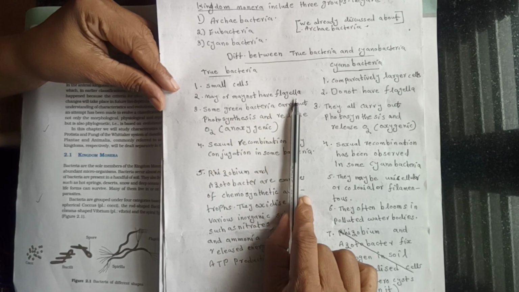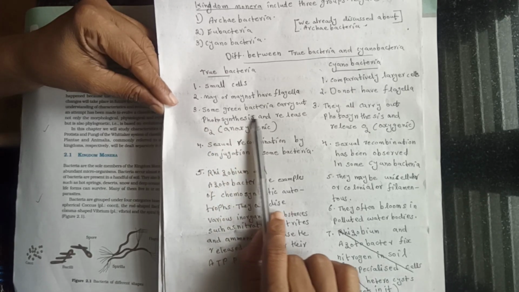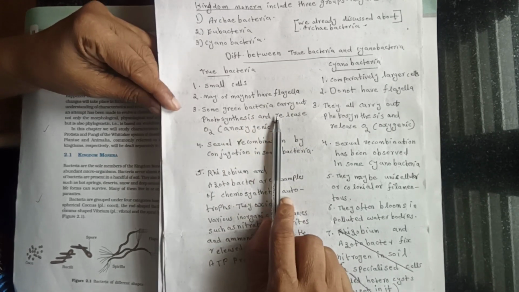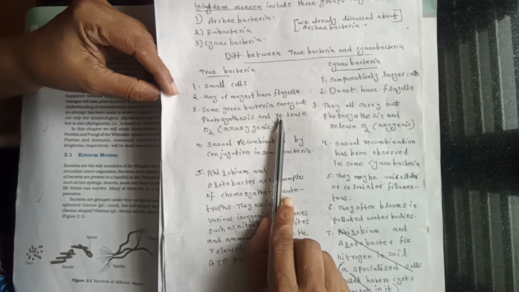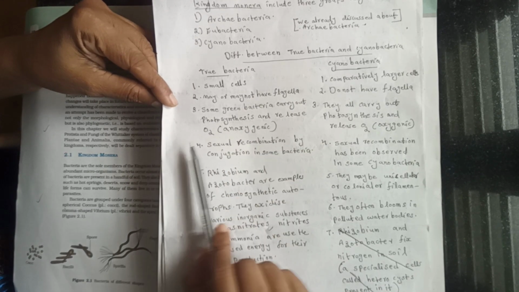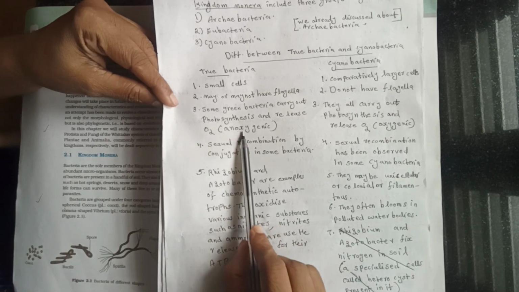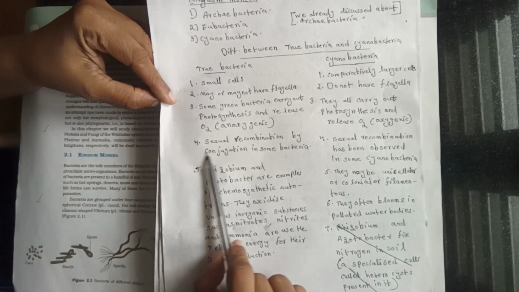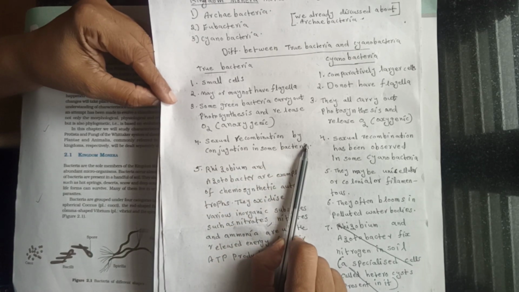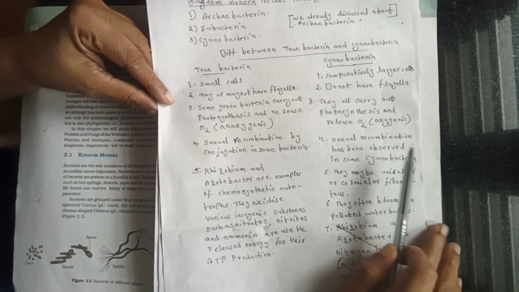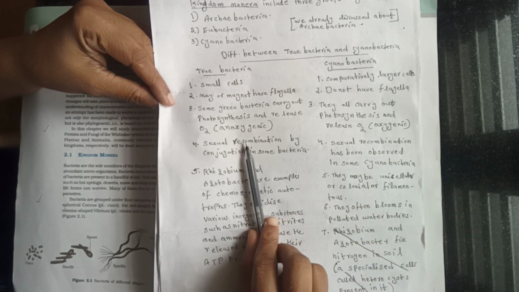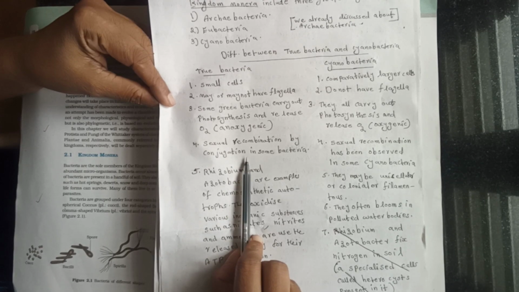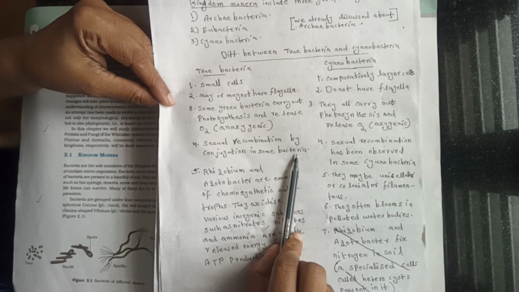Some green bacteria included in true bacteria carry out photosynthesis without releasing oxygen, so they are anoxygenic bacteria. Fourth point is sexual recombination by conjugation, shown in some true bacteria.